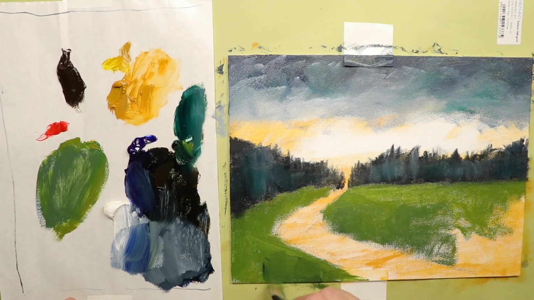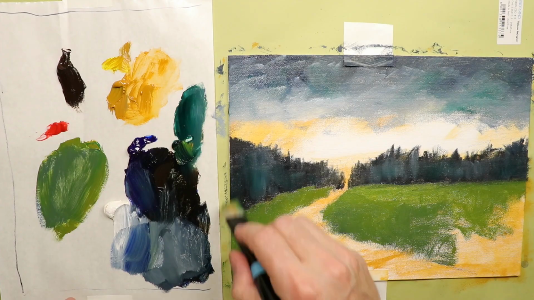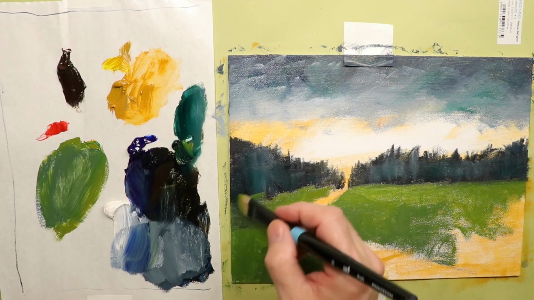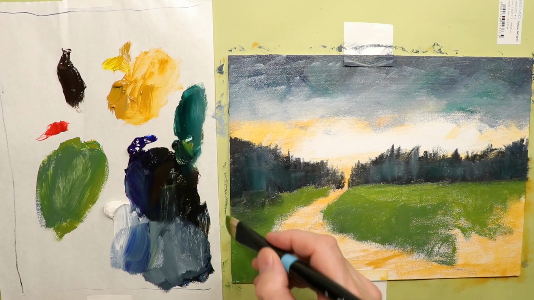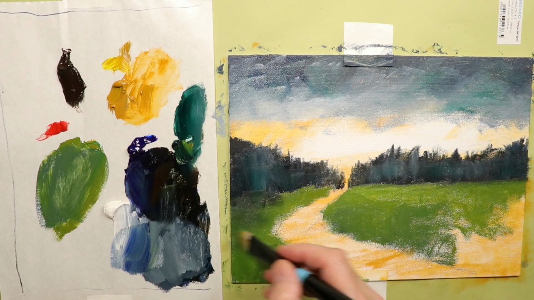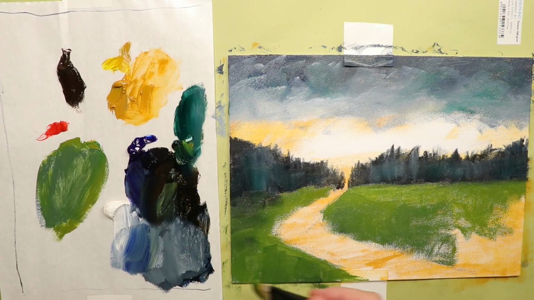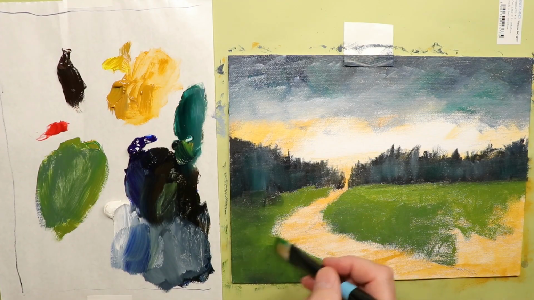So I'll darken up some of the green here and there. I'll darken it up over here on the edges of the painting to make that area a little bit less exciting as far as the vibrant color.